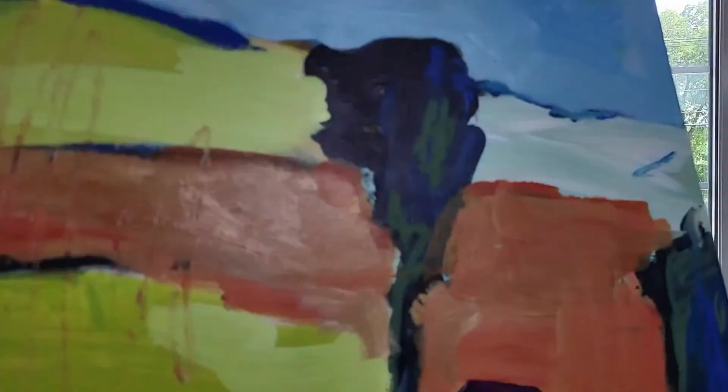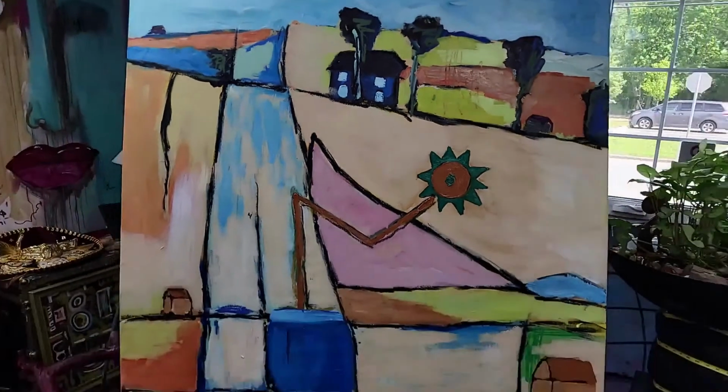Okay, so off camera, I applied most of the oil paint and I'm giving you a close-up look at the painting. You can see the texture of the oil paint. It's thick in some spots again, and very thin and loose in other areas as well.